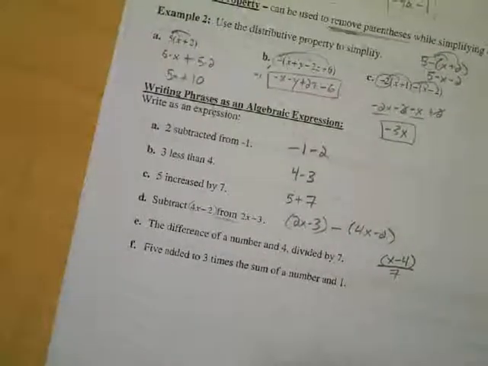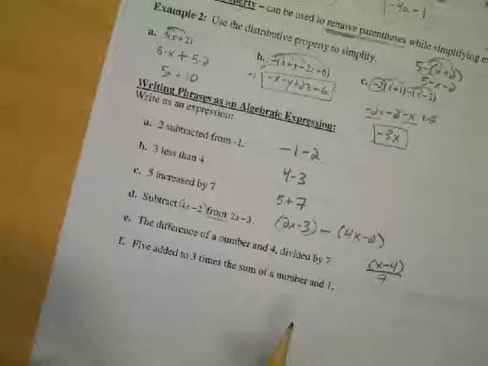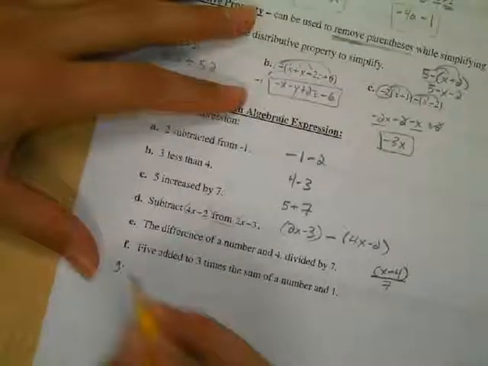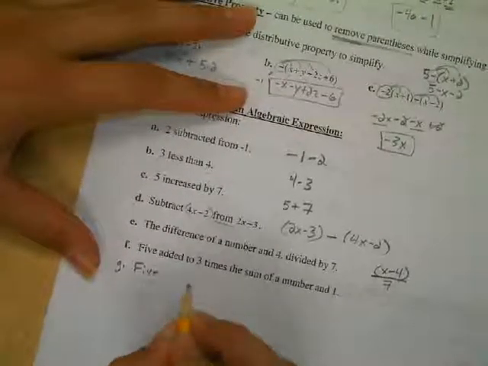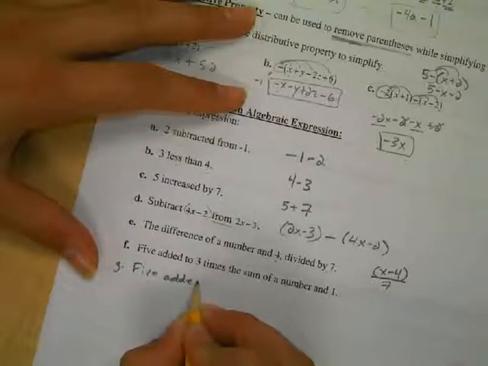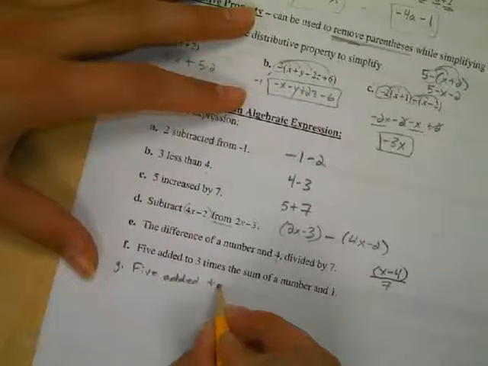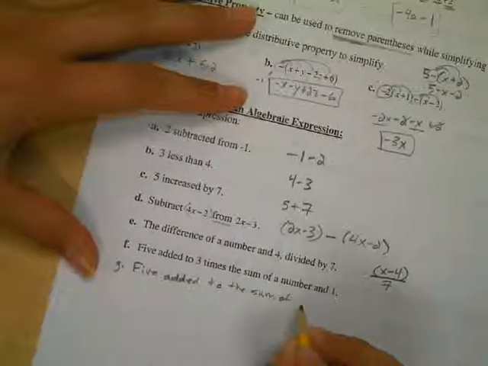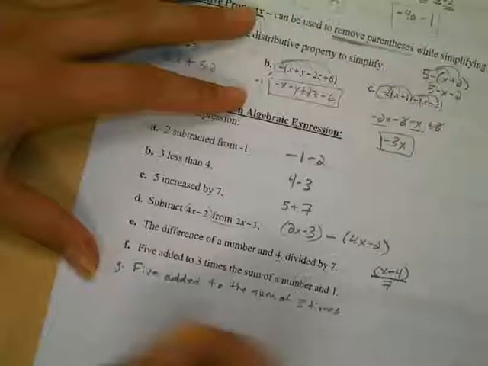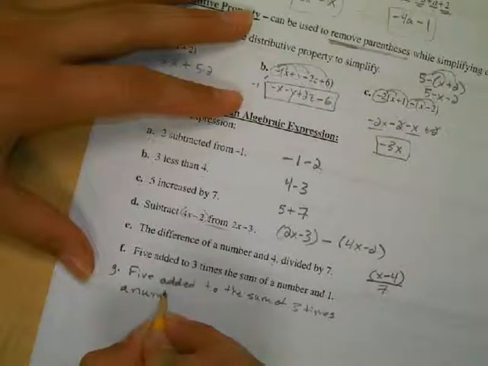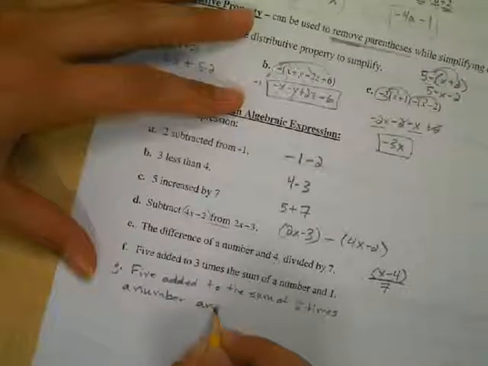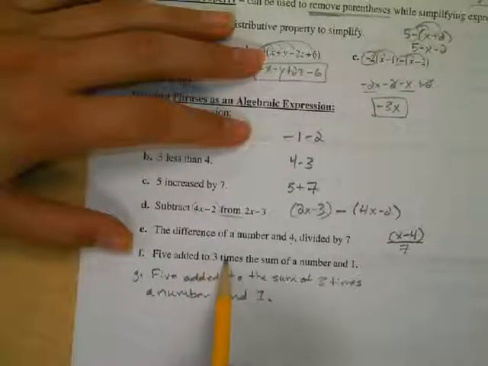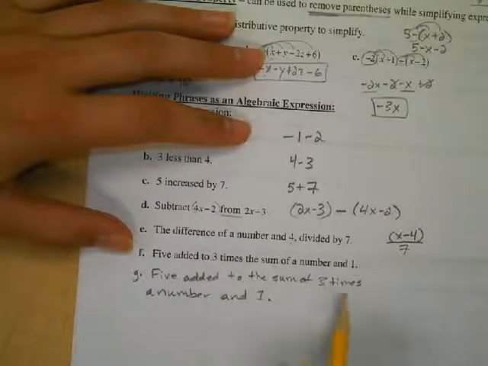All right, 5 added to 3 times the sum of a number and 1. I'd say it's the last one, but it's really not, because I'm going to add one more to it. 5 added to 3 times the sum of a number and 1. And the one I want you to add to it, and we're going to talk about them at the same time, is 5 added to the sum of 3 times a number and 1. You're probably thinking that's the same thing, but read it a little closely. 5 added to 3 times the sum, 5 added to the sum of 3 times a number.